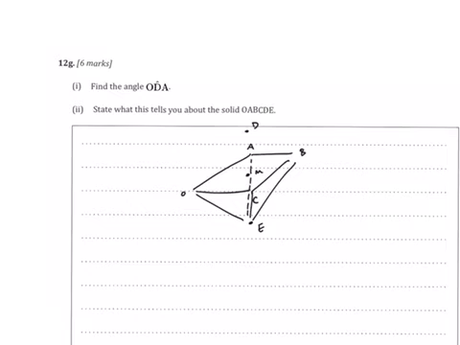Okay, and I've got that. Ooh, that's no good. Okay, this is kind of cool looking. It says find the angle ODA. All right, so it's kind of hard for me to see, but it's going to be back here.